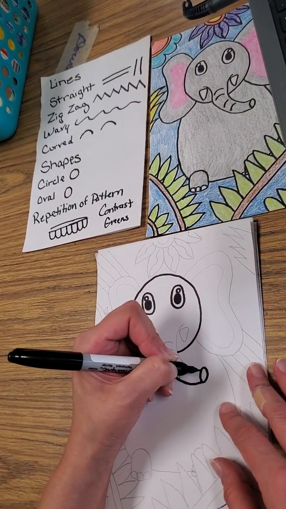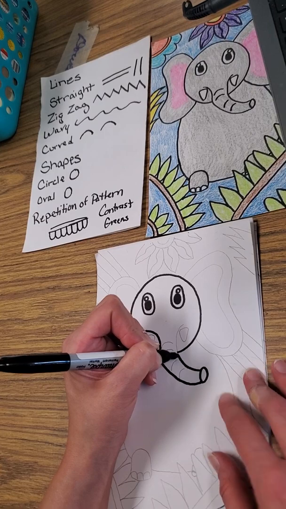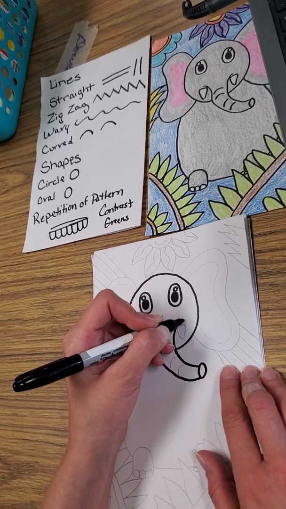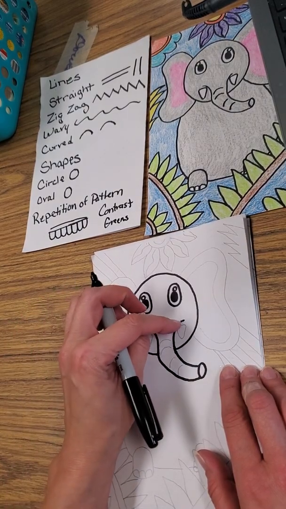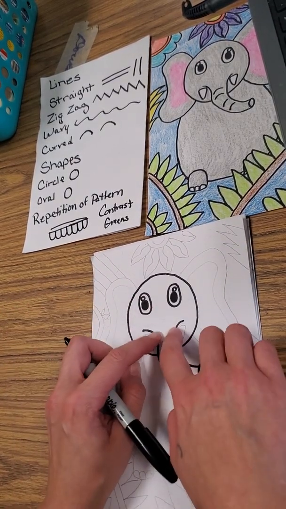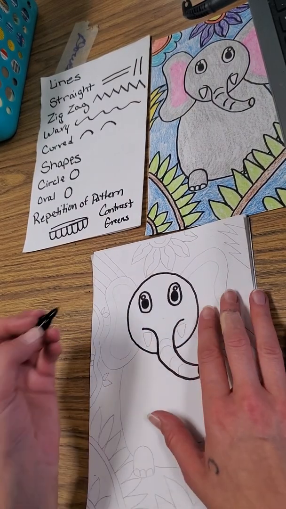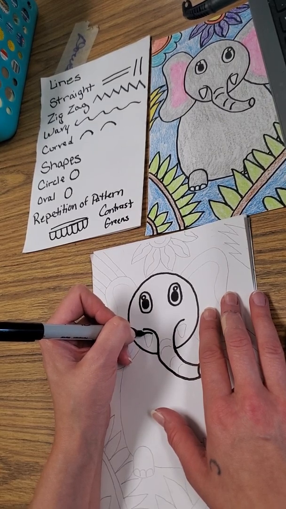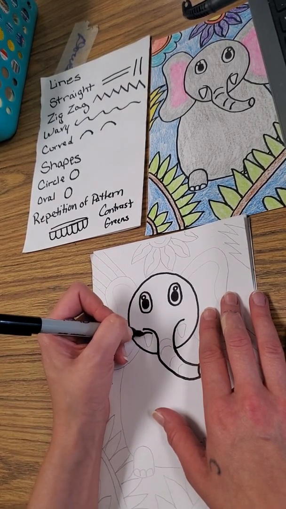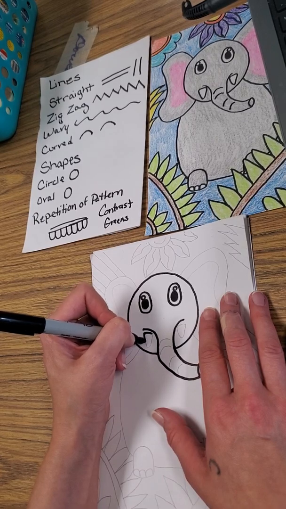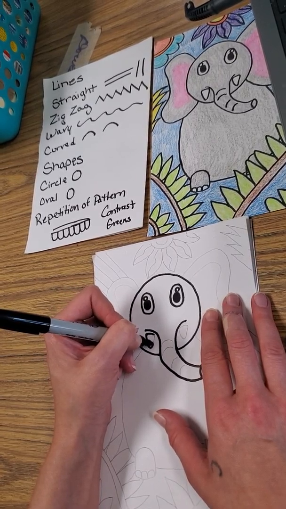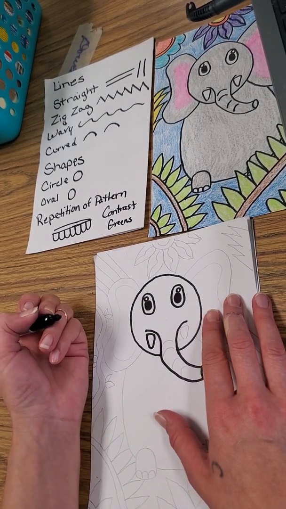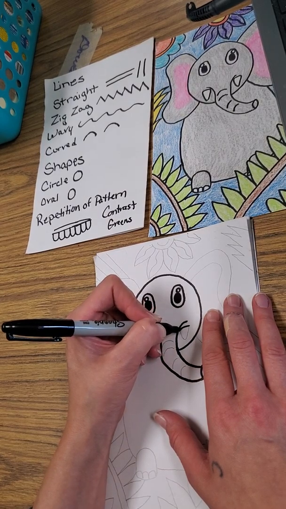Then you're going to take a line back up, curve it so that it touches where that gap is, and bring it around under that eye. And it's going to be curved over his tusk, because elephants have those white ivory tusks. Then we're just going to draw a line, and then almost like a U shape that comes more to a point. And that's his little baby tusk.